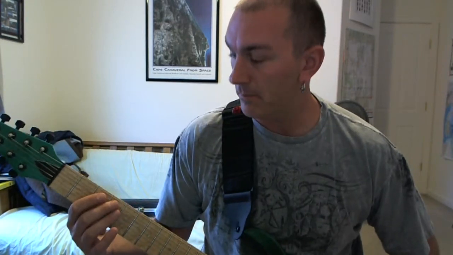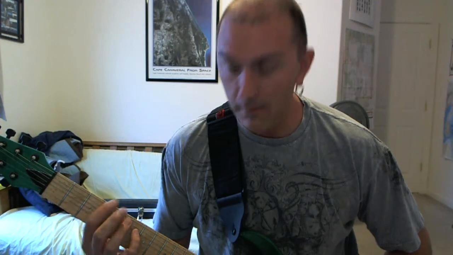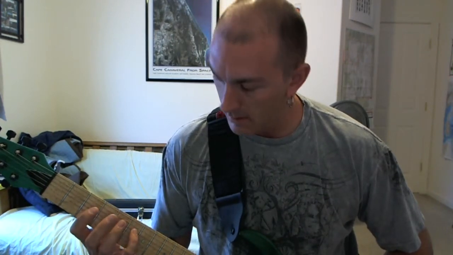I'm starting with my first finger on the 3rd fret. Notice I got a 7 string, but I'm not playing the lowest string on here. So I'll name the scales out, not the note names, but the numbers for you. So I got 1, 2, flat 3, 4, 5, flat 6, flat 7, 1.